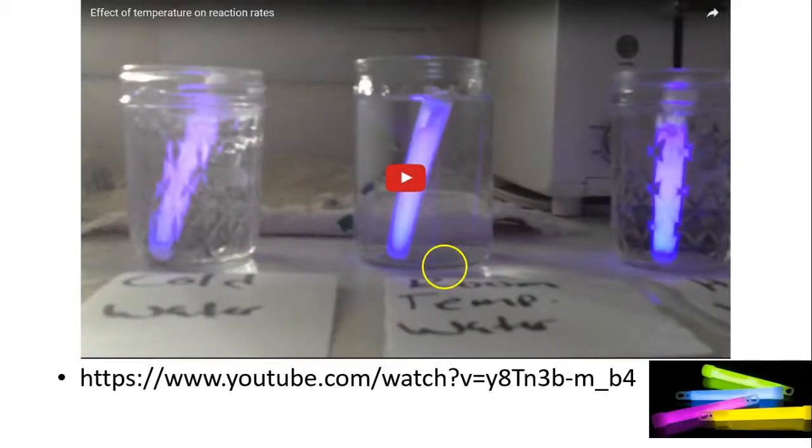Okay, here's a video on glow sticks. She's going to show you cold water, room temperature water, and hot water, and you can see how fast the reaction happens. Now remember, in a glow stick, what you're doing is snapping the little glass container inside the glow stick. That little glass container is holding a reactant, and so when that reactant is exposed to the rest of the reactants in the glow stick, you get the glow that you're looking for.